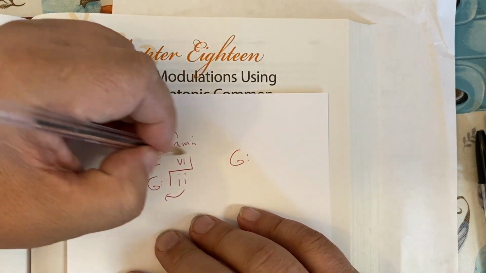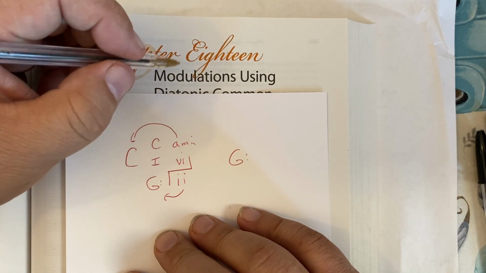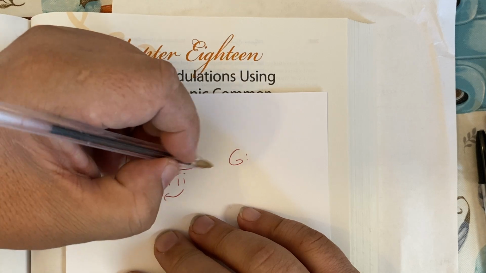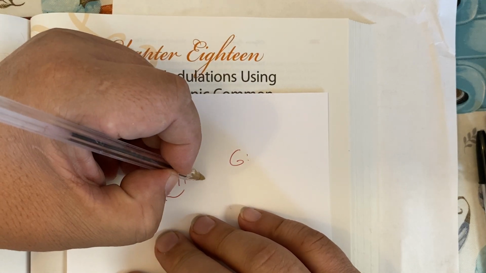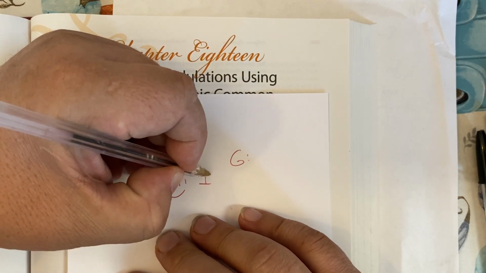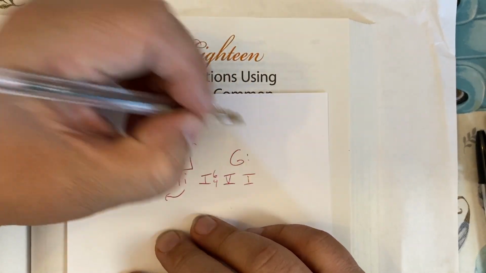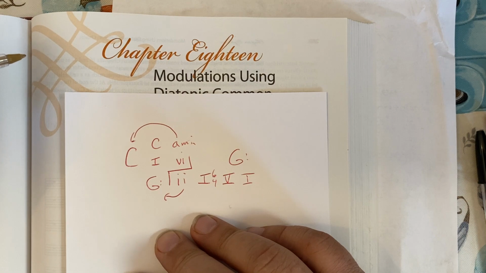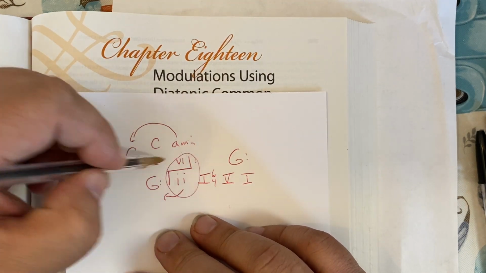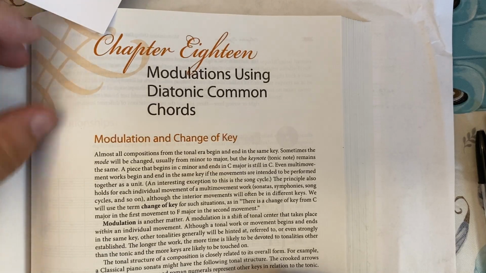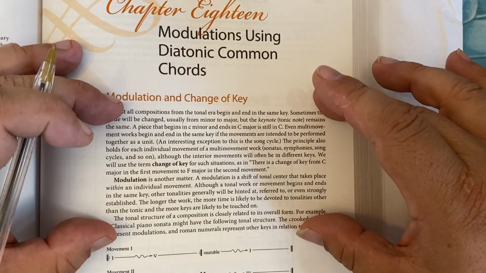Once we've pivoted there, it's sometimes called pivot chord modulation, then we just go on in the key of G, and the smart thing to do at that point is to move quickly towards the exit or cadence, like that. So there we are. That's the basis of this here.